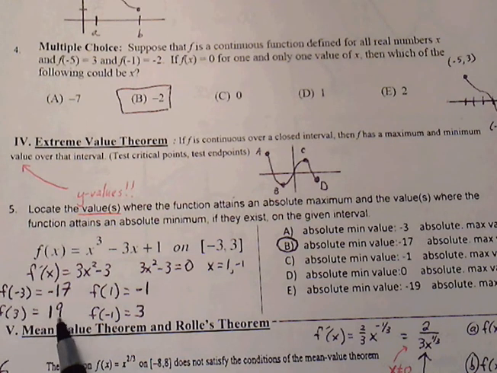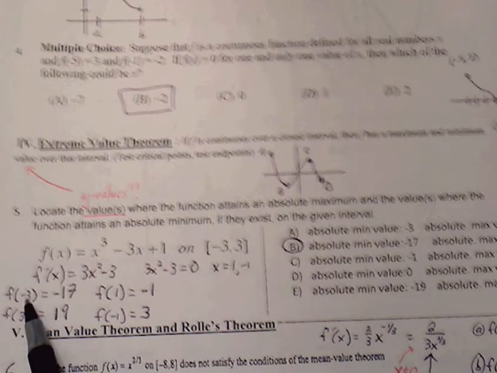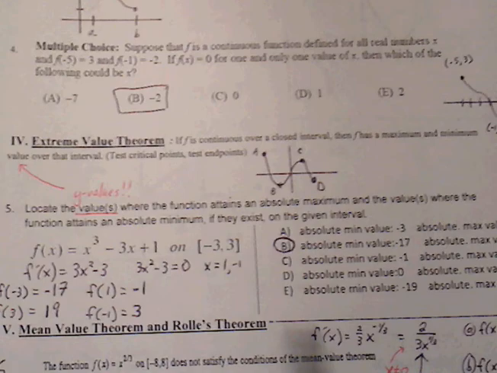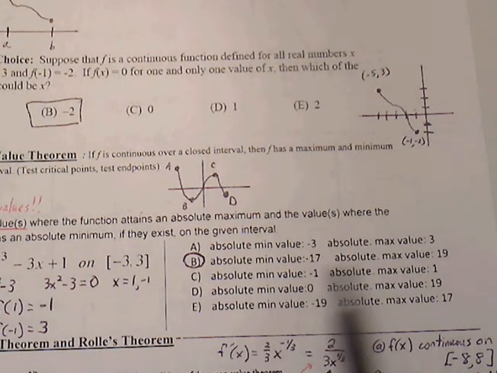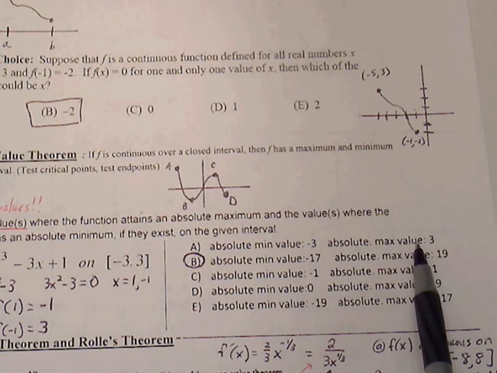So this is what they're asking for. When they're asking for absolute max and absolute min, they're asking for 19 and -17, not for 3 and -3, even though those are the x values where the max and min occur. So that's something that you want to be very careful about. So we're going to choose B and not A. The absolute min value, this is asking for y values.